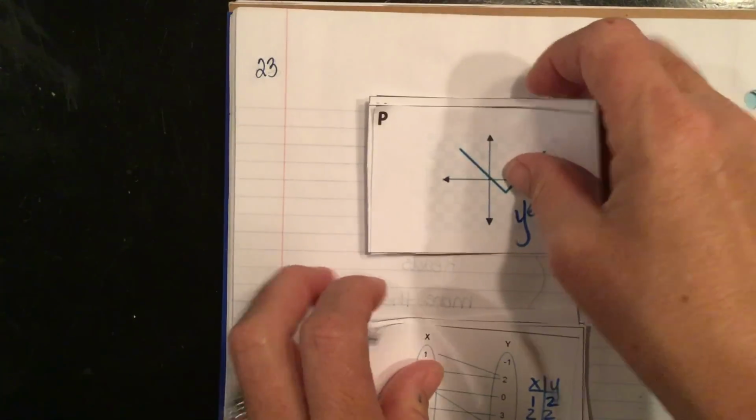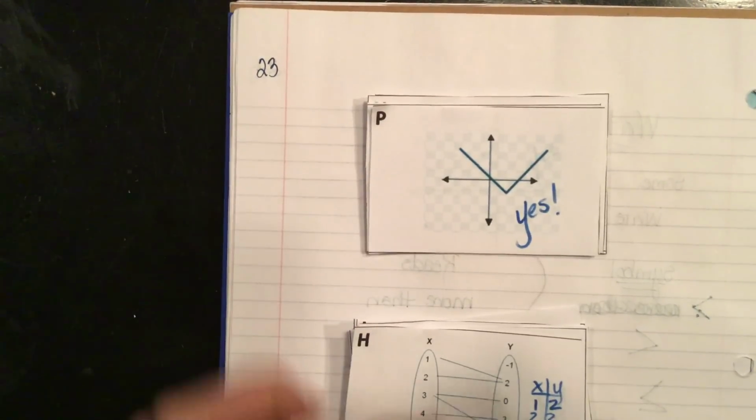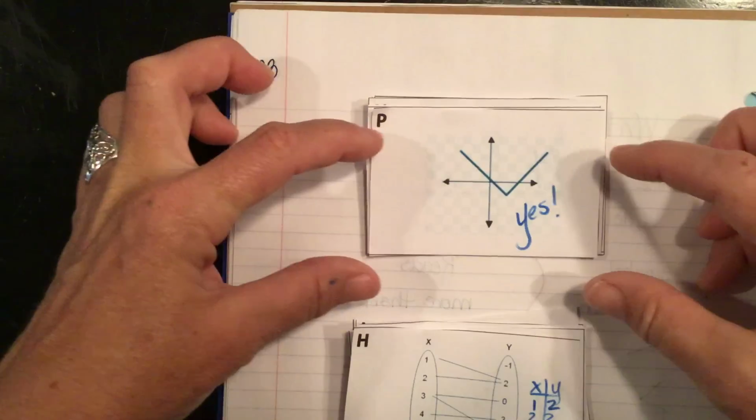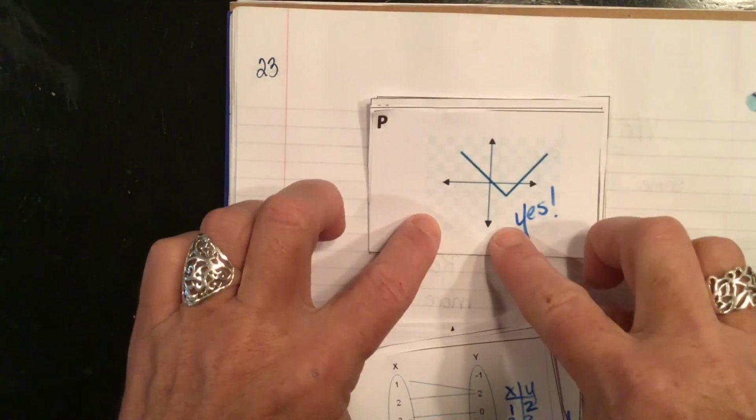Okay? All I want you to do is make two pockets. I want you to label them function and not function. And I apologize, I didn't have this ready. All you have to do is create a construction paper pocket, a little bit larger, and then tape it off, and then put these cards in there. If you would like, you can go on to the next page.